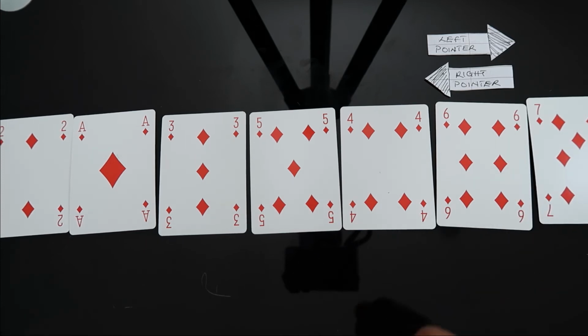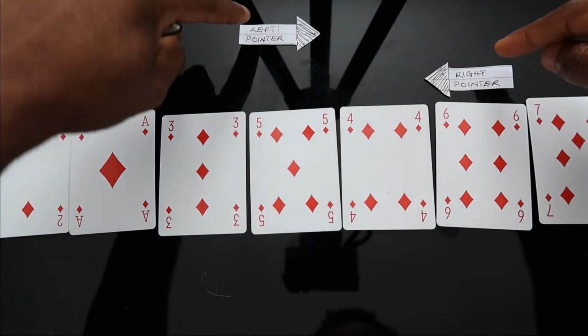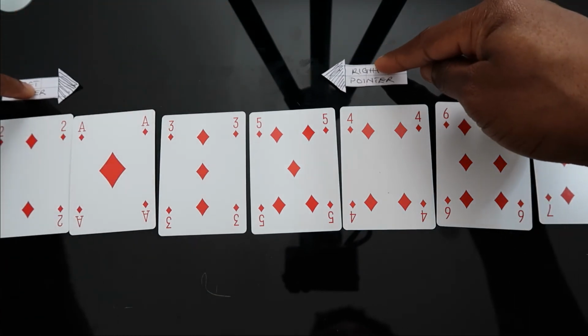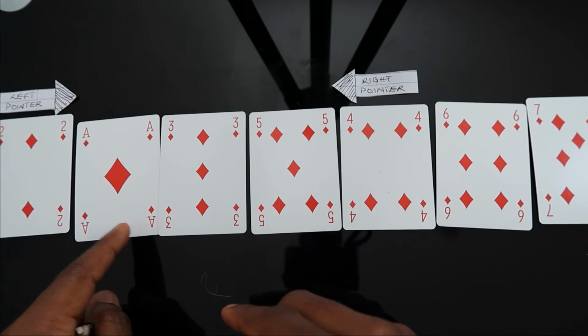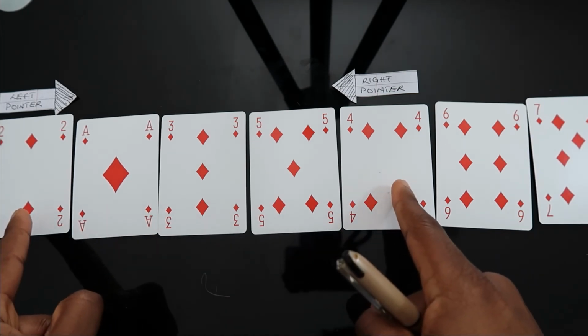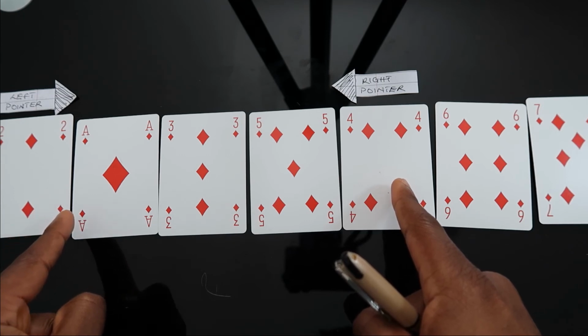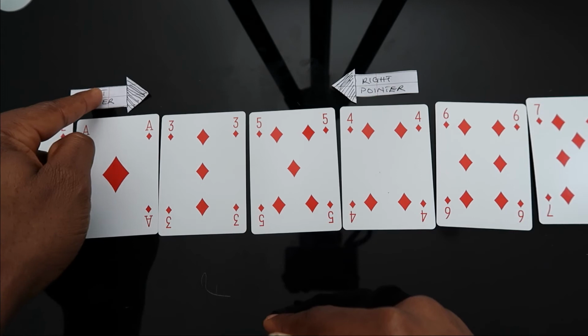Now, because this is a recursive algorithm, we will then repeat this process for the leftmost side of our list now. Okay, we'll repeat this for the leftmost side. Again, we'll compare 2 and 4. 2 is smaller than 4, so we move our left pointer there.